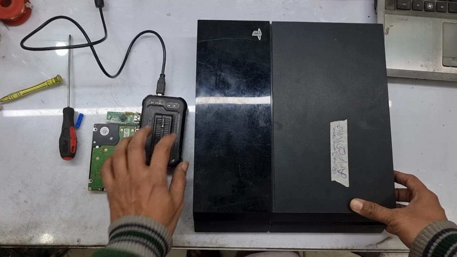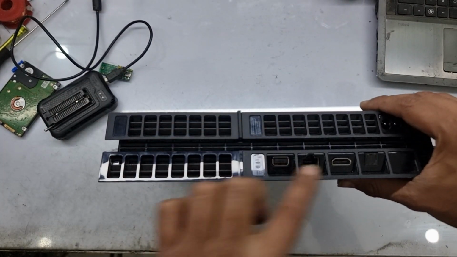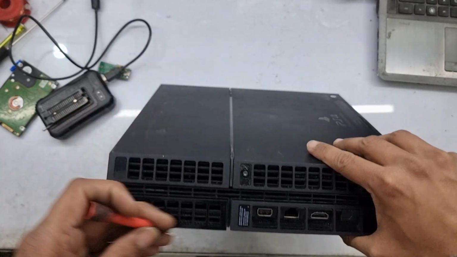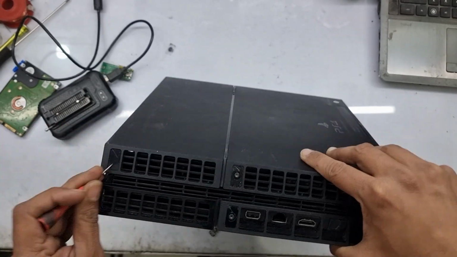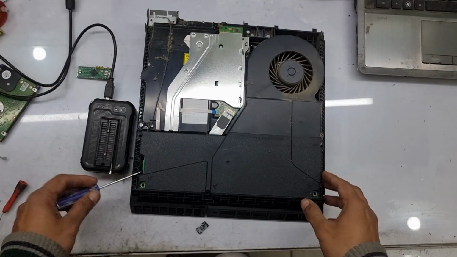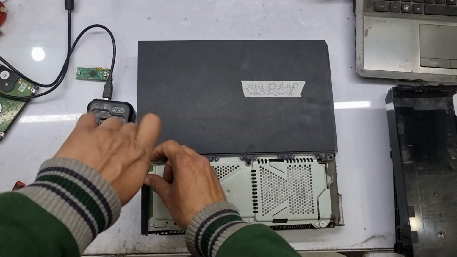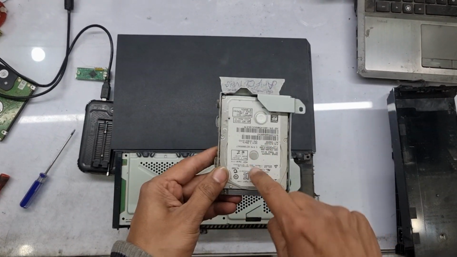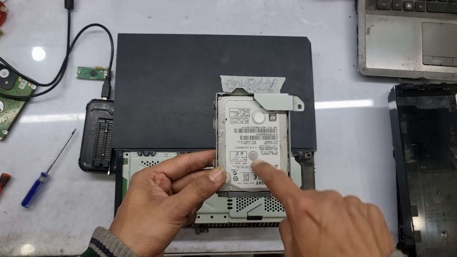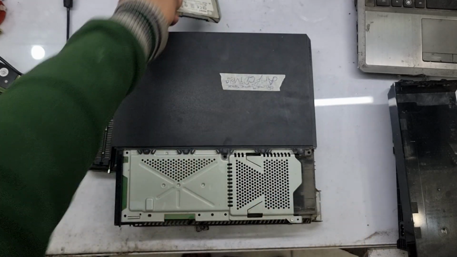Let's start our work. First we have to tear down the PlayStation 4 and of course remove all seals. So now remove. We have to save this hard drive because the activated ID and all data are on this hard drive. Now we save this hard drive.